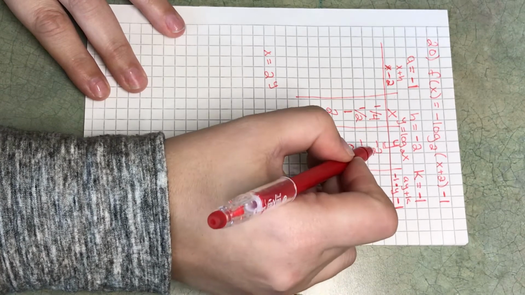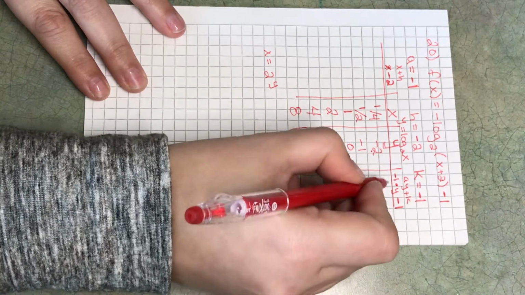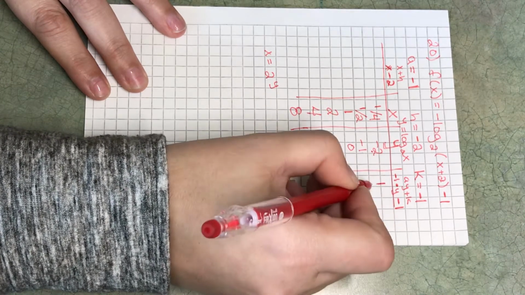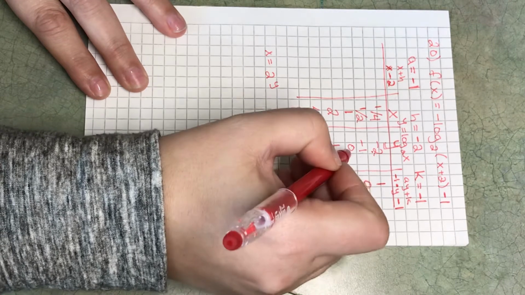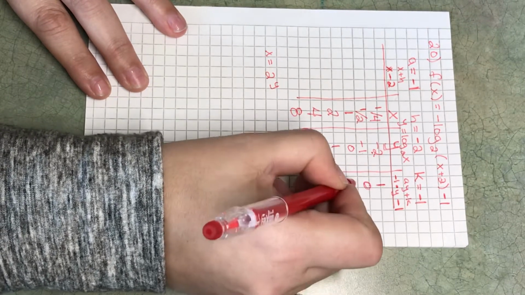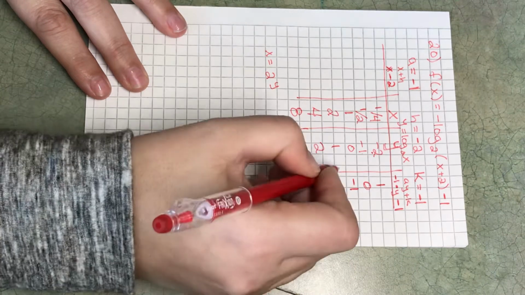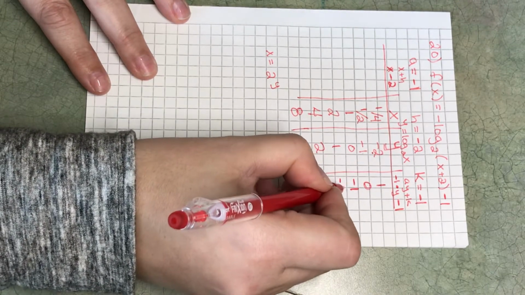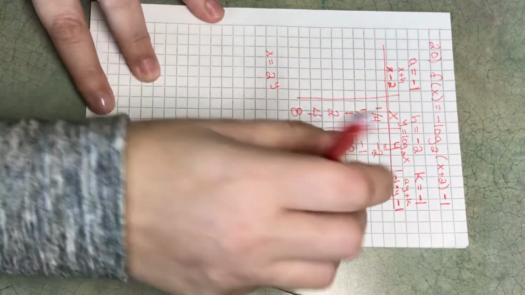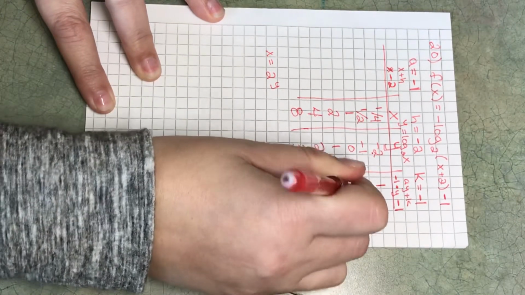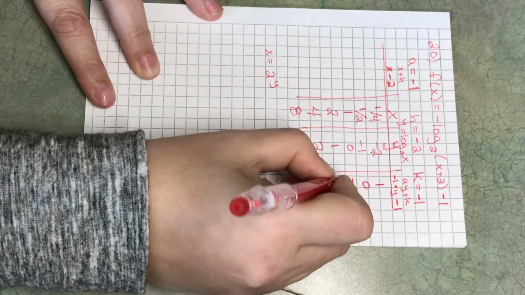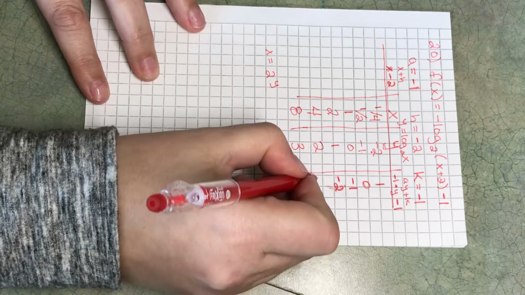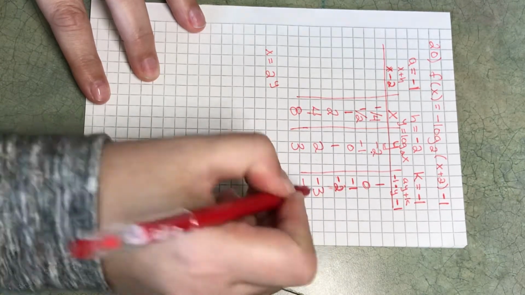So -1 times -2 is +2, -1 is 1. -1 times -1 is +1, -1 is 0. 0 times -1 is 0, so this is -1. 1 times -1 is -1, -1 is -2. 2 times -1 is -2, so this is going to be -3, and -4.